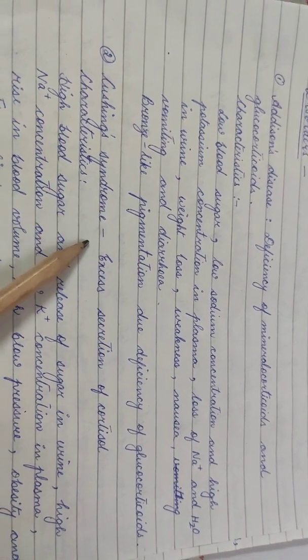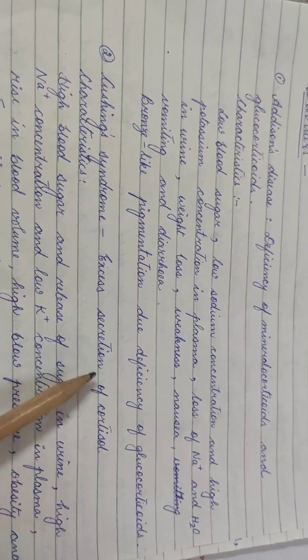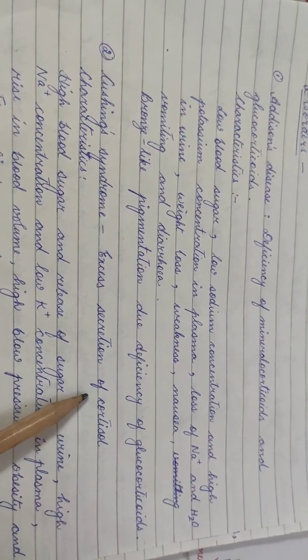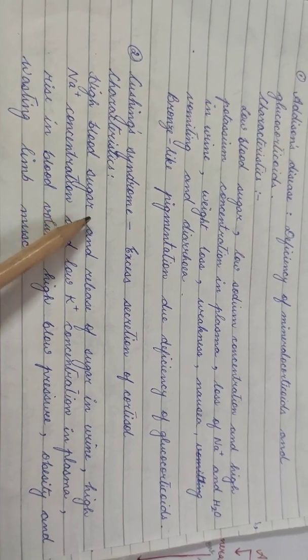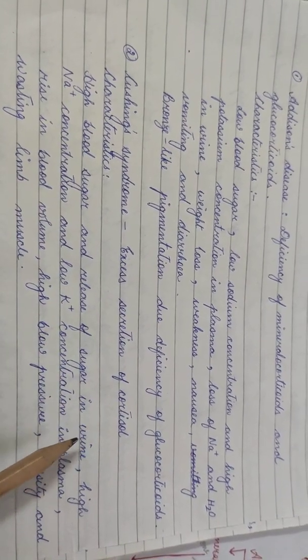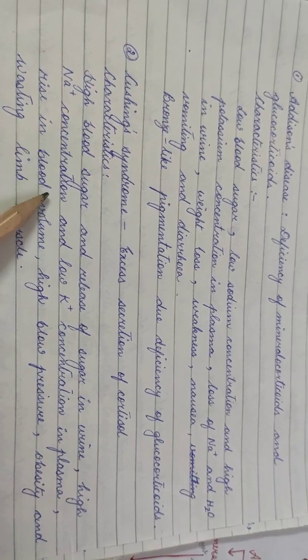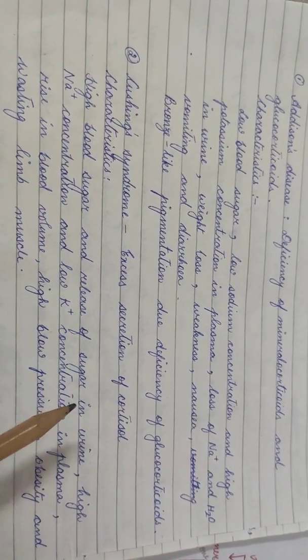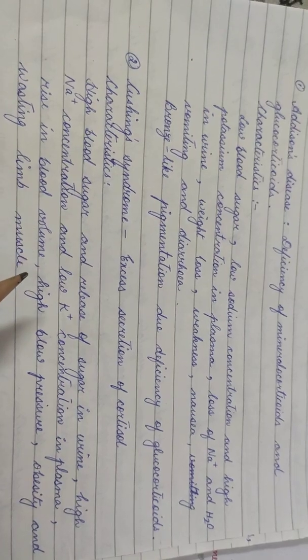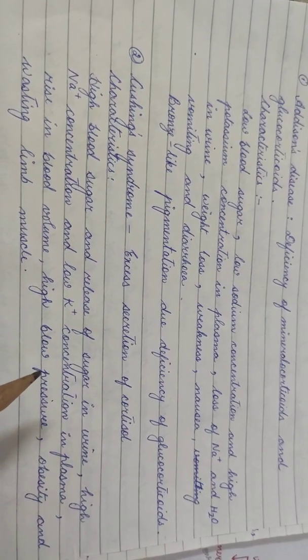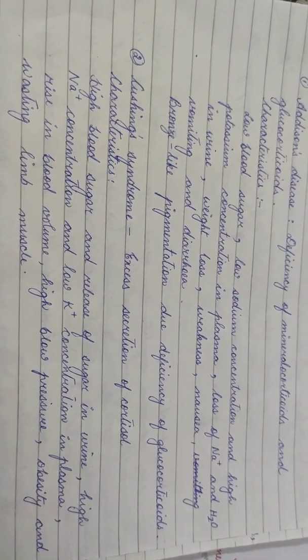Cushing's syndrome. Excess secretion of cortisol causes Cushing's syndrome, which is characterized by high blood sugar and release of sugar in urine, high sodium concentration and low potassium concentration in plasma, rise in blood volume, high blood pressure, obesity, and wasting of limb muscle.